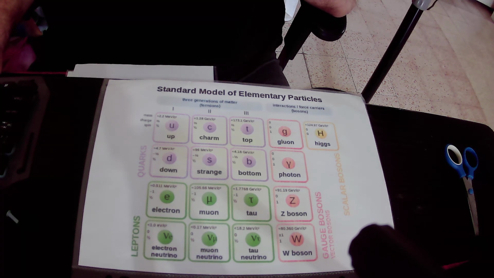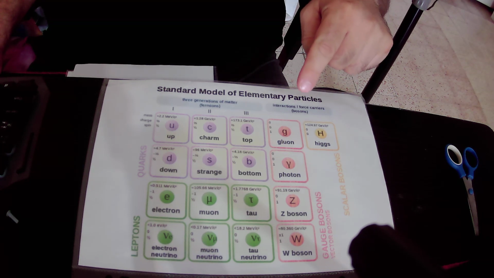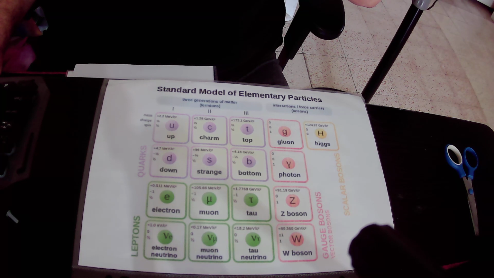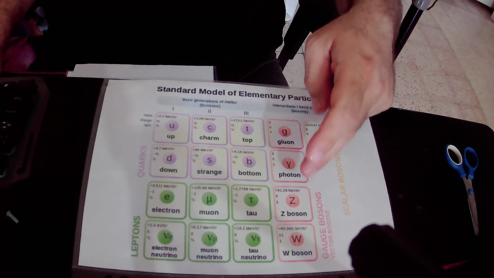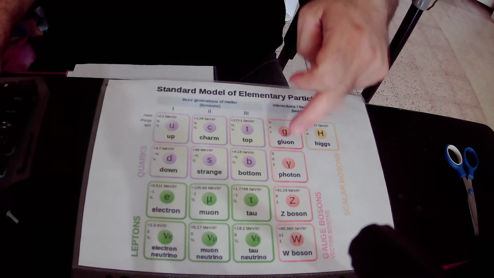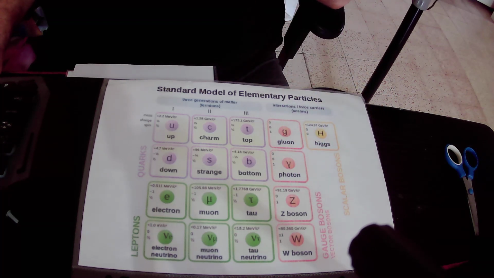And we have also 4 fundamental force particles, in the red color, that carry the 4 fundamental forces in nature.